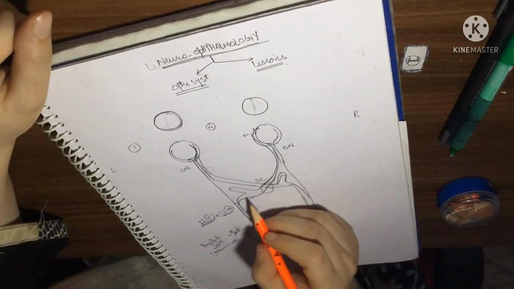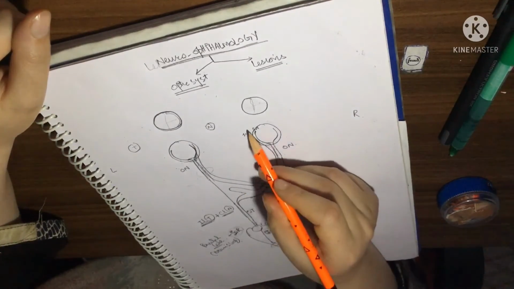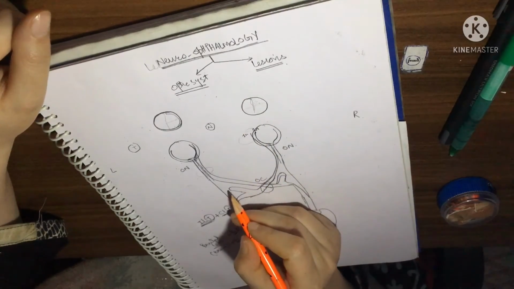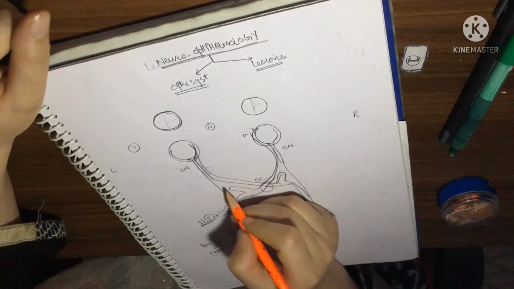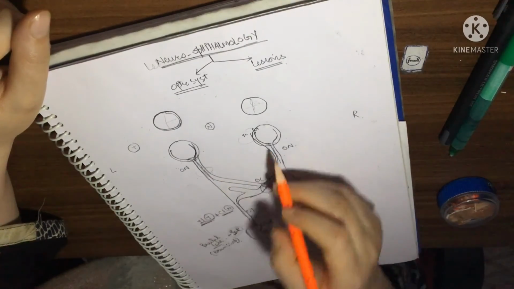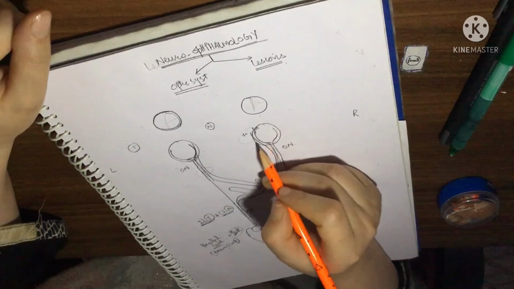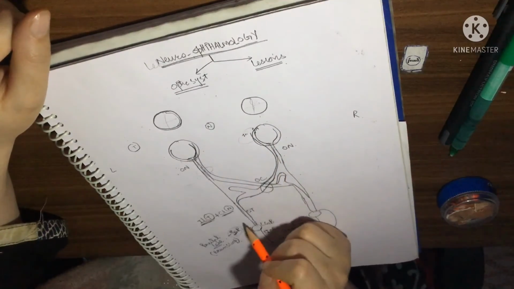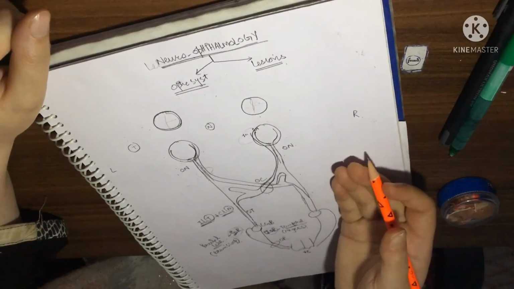Okay, so the part of the inferior nasal fibers forms a knee-like loop, which will project onto the optic nerve of the opposite side. For example, here on the right side, the right inferior nasal fibers, when they cross, will loop into the left optic nerve, and vice versa for the other side.